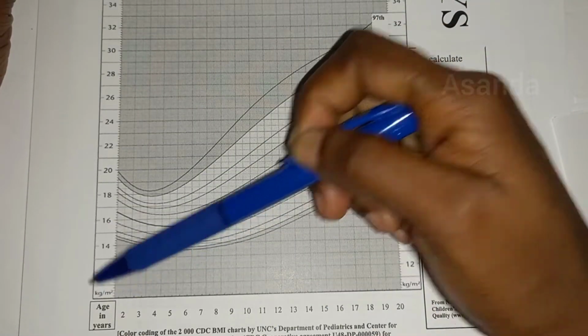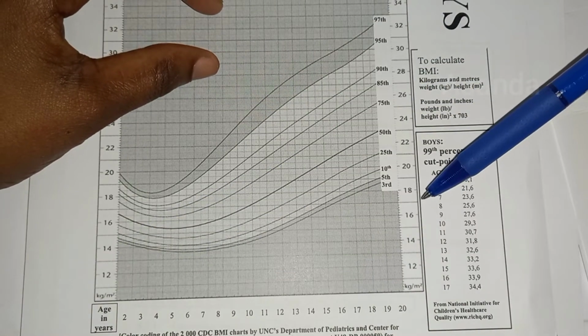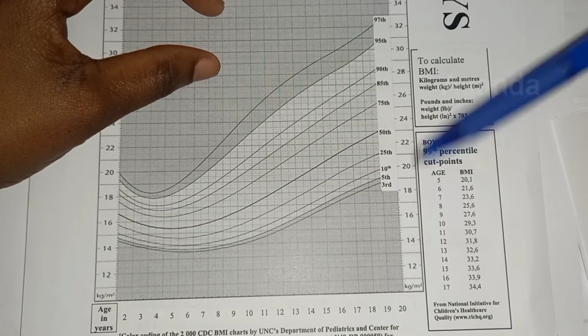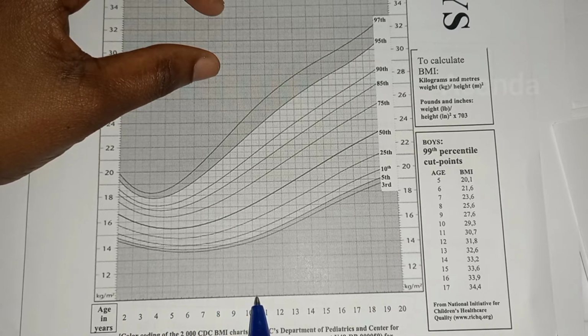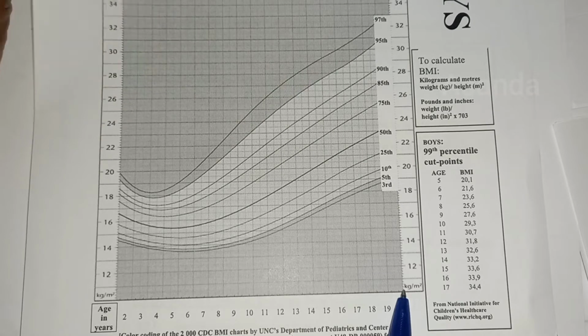That's the BMI. And then we have 2, 4, 6, 8, 10, 12, 14, 16, 18, 20. Oh, okay.